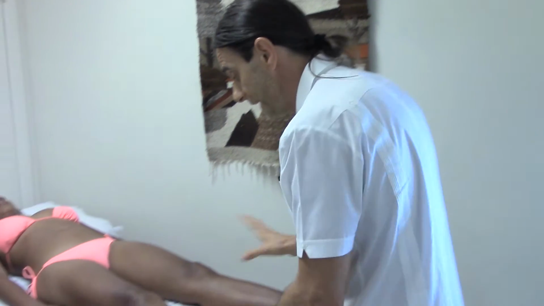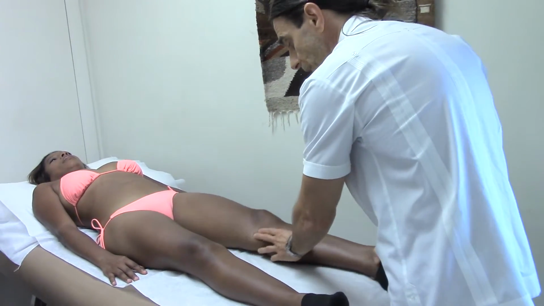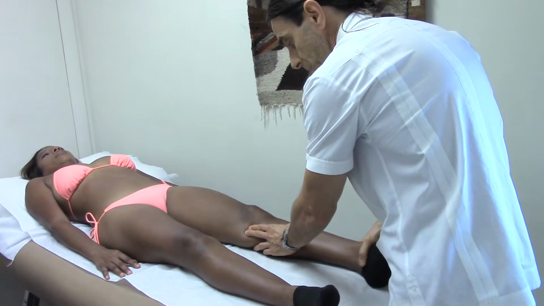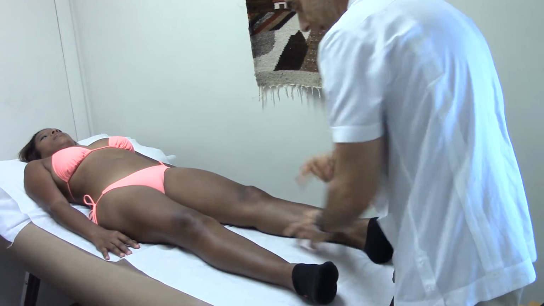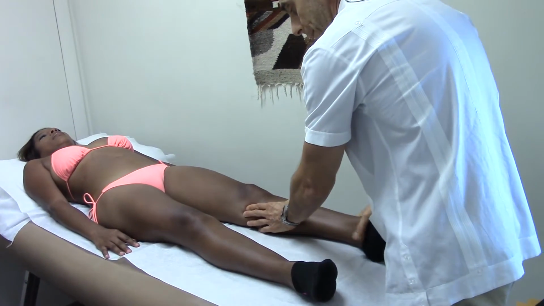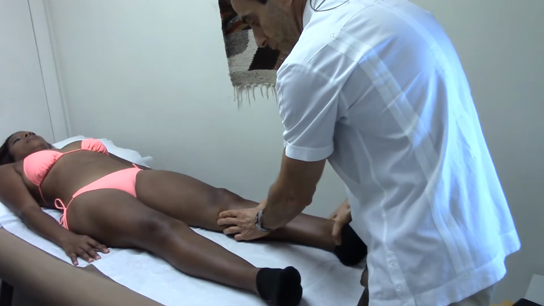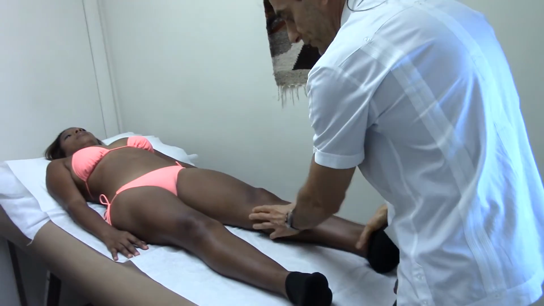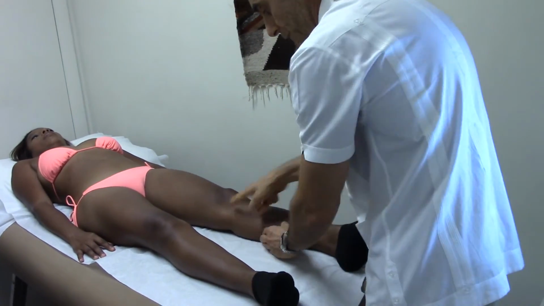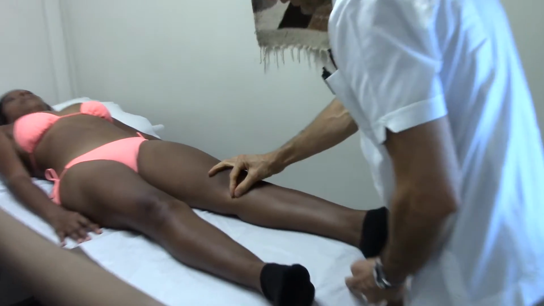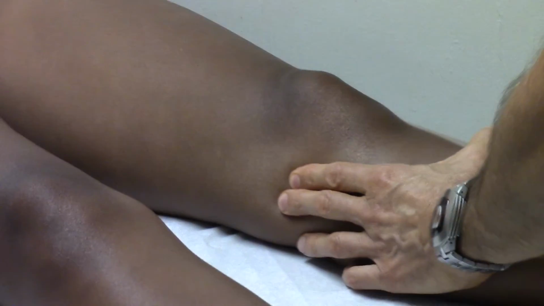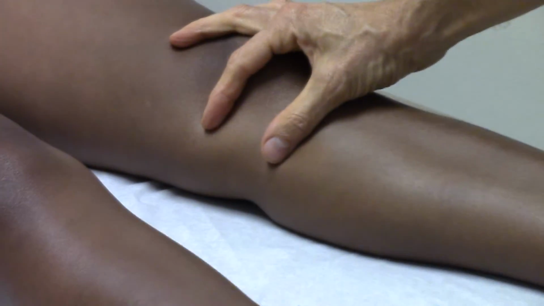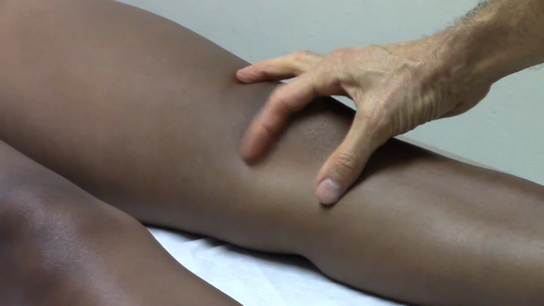Now, the third test is simply giving a force in this direction. Now, you can see here that there's almost like an opening right here. I don't know if you can get this, Carlos, but you can see that she demonstrates some instability here. When the ACL is torn, you usually see this type of instability on this side of the knee.